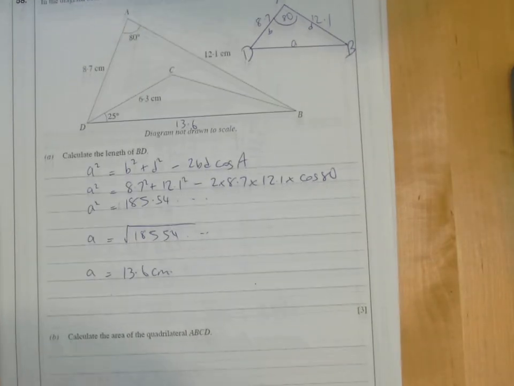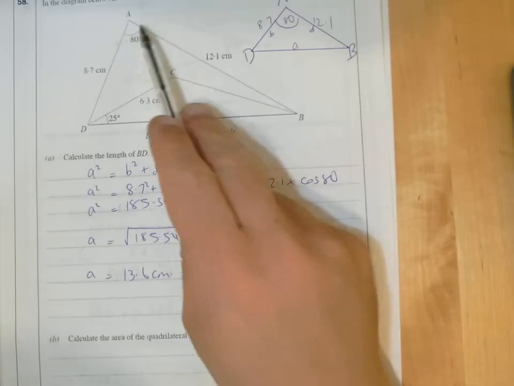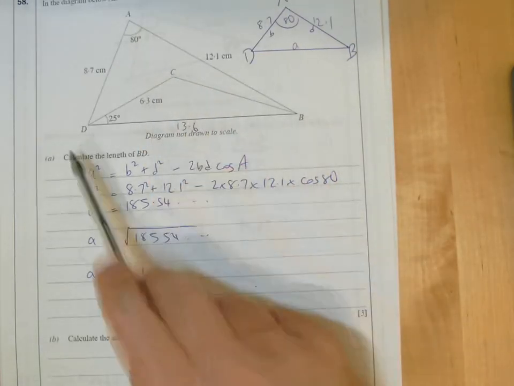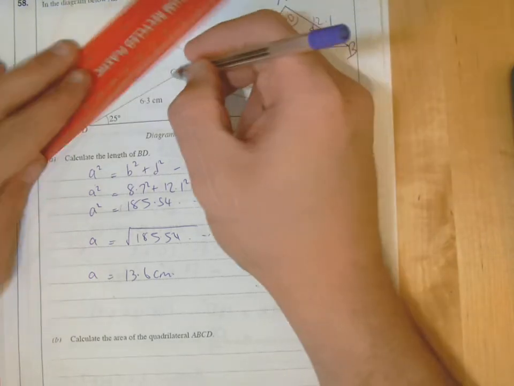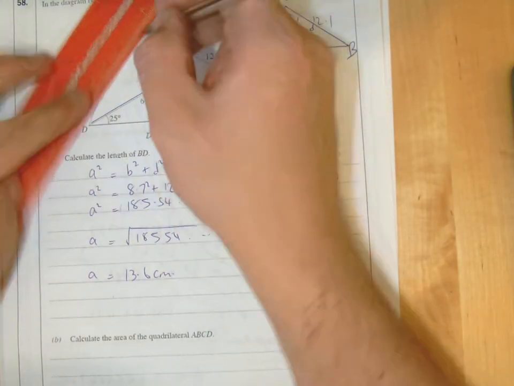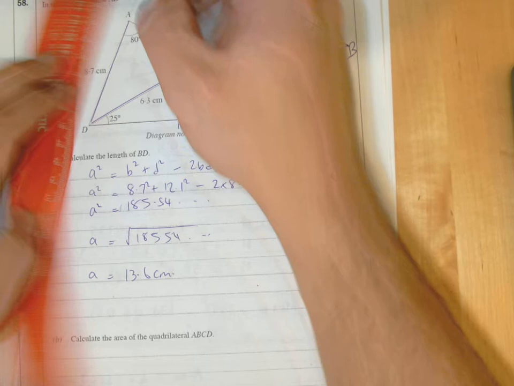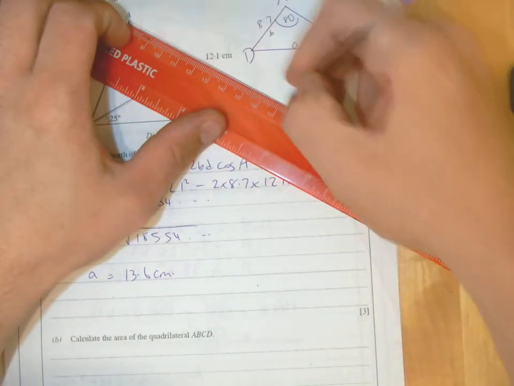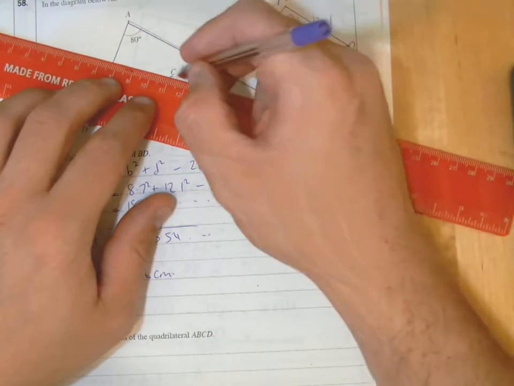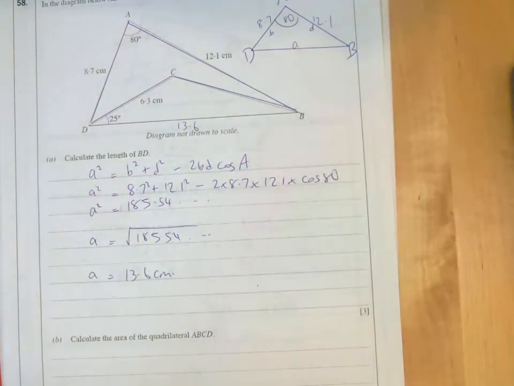Part B then says calculate the area of the quadrilateral ABCD. Now, if you look at the quadrilateral, A, B, C, D, it kind of forms like an arrowhead kind of shape. A quadrilateral, of course, has 4 sides, and they want this area. Now, there's no formula as such for this, is there? I wonder if you meant to work it out.